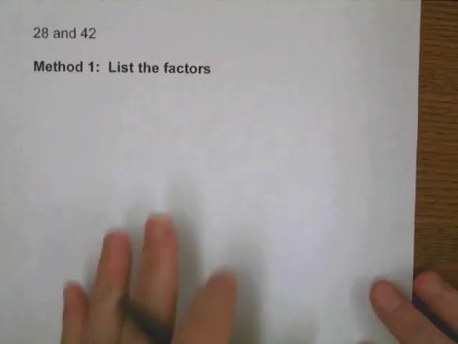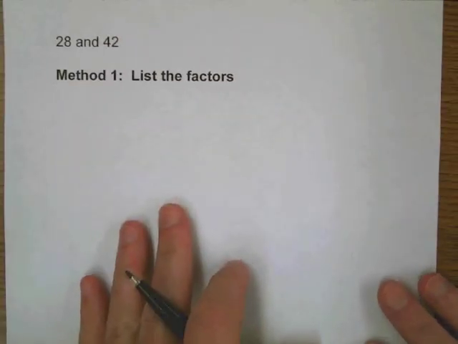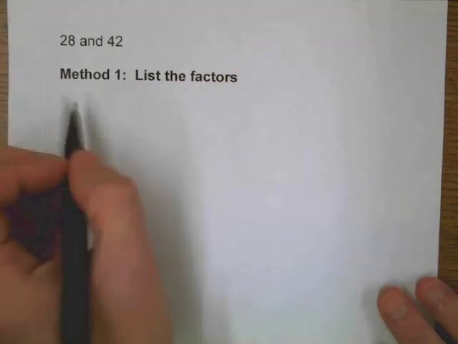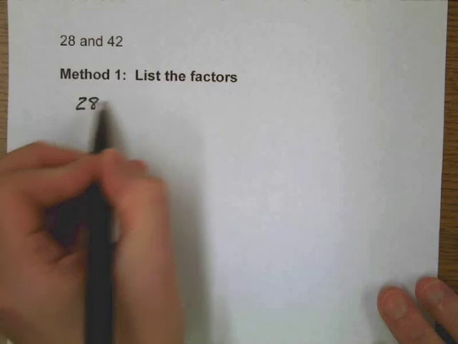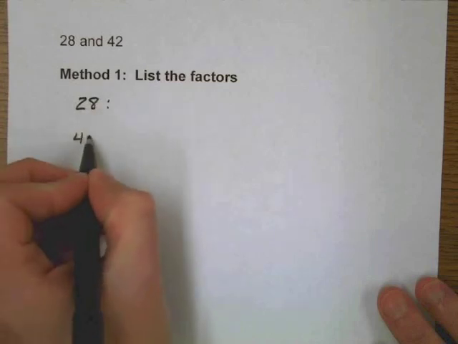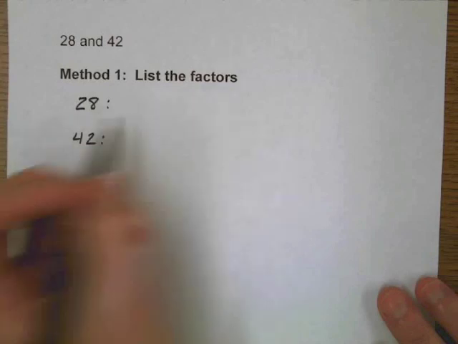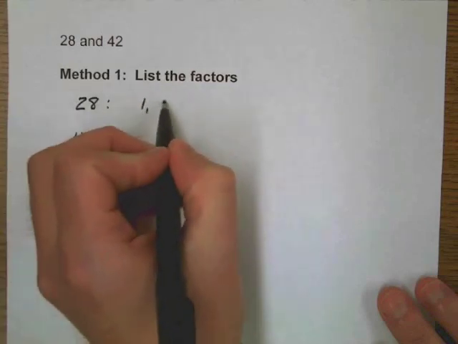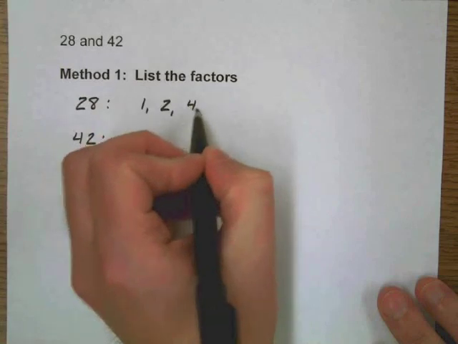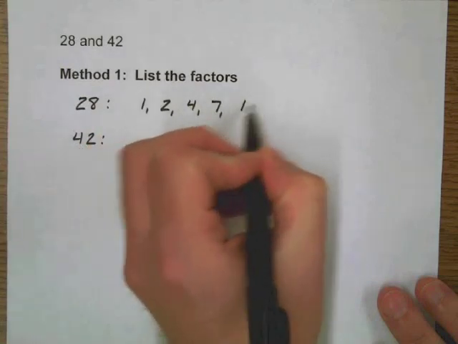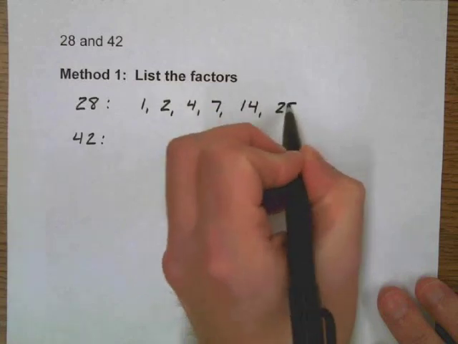For example, here we have two other numbers, 28 and 42. And so we can just list all those factors just like we did before. So here we have 28 and we have 42. For 28, our factors are 1, 2, 4, 7, 14, and 28.